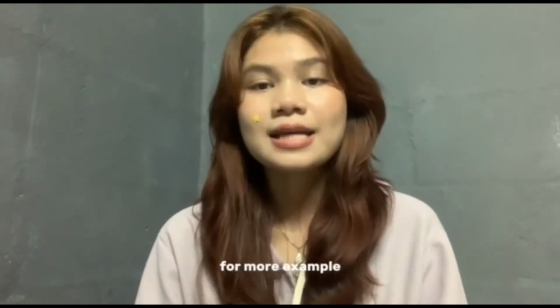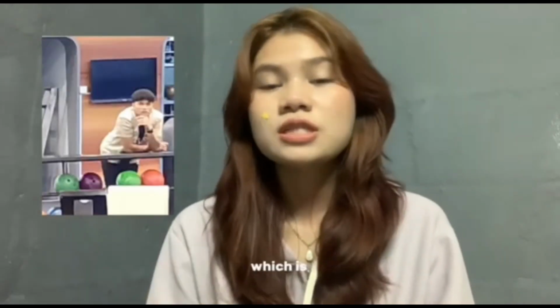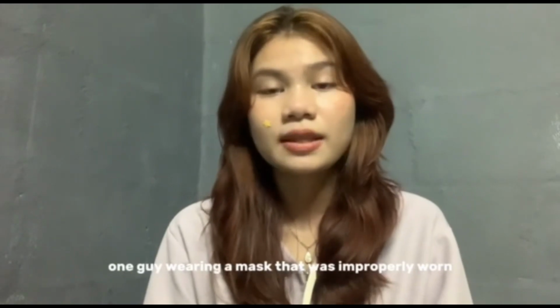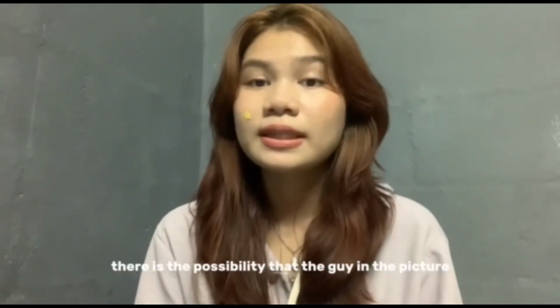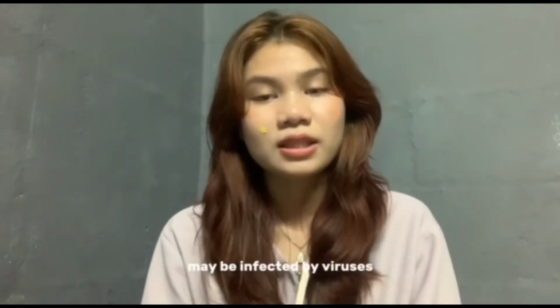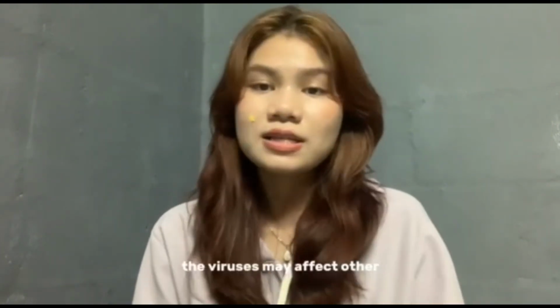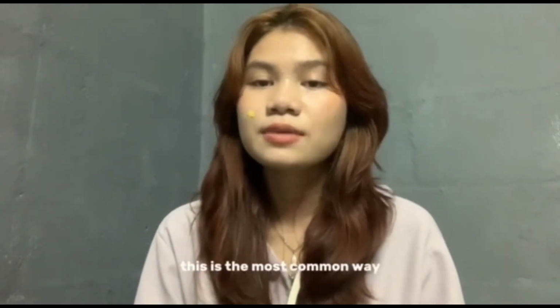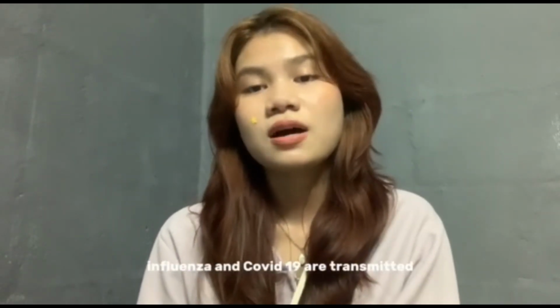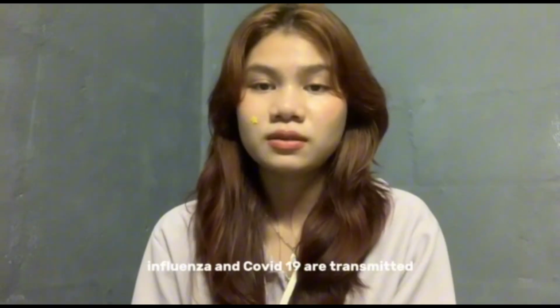For more examples, as you can see here in the picture, there is one guy wearing a mask that was improperly worn while at a public place. There is a possibility that the guy in the picture may be infected by viruses. The viruses may affect others through the respiratory tract. This is the most common way influenza and COVID-19 are transmitted.